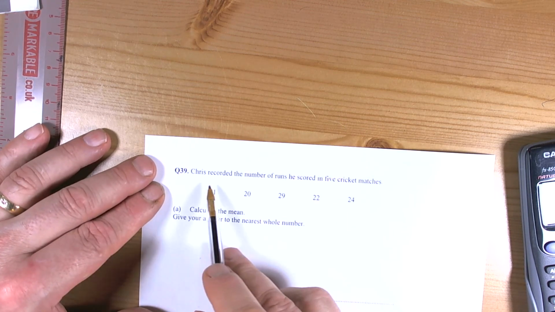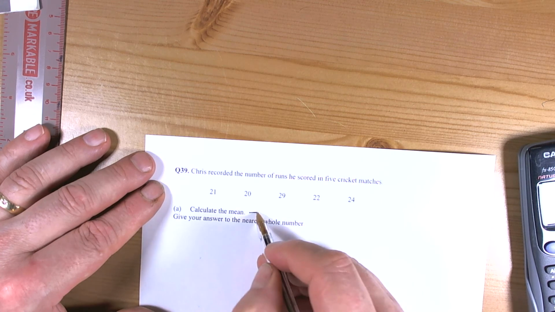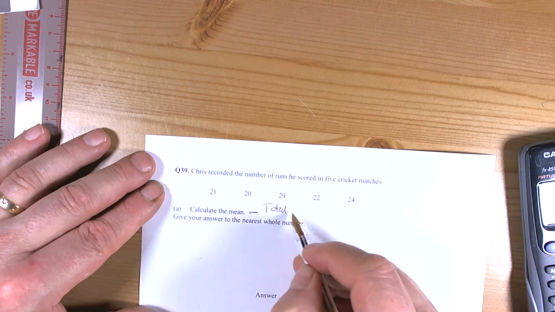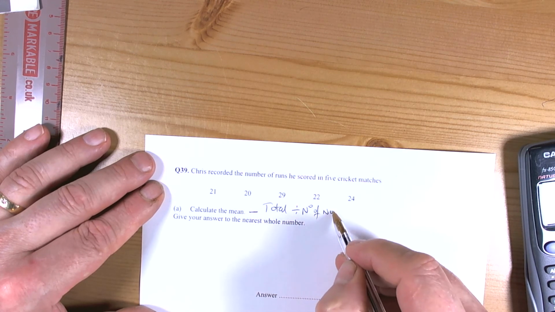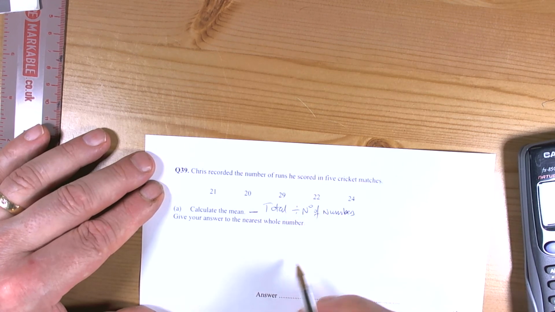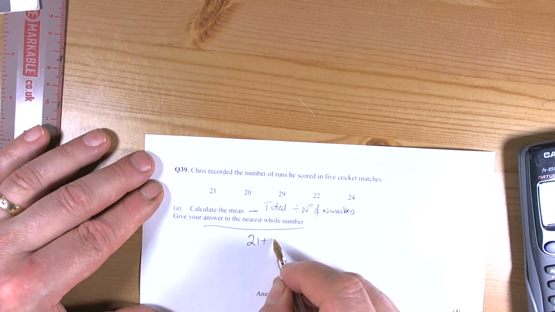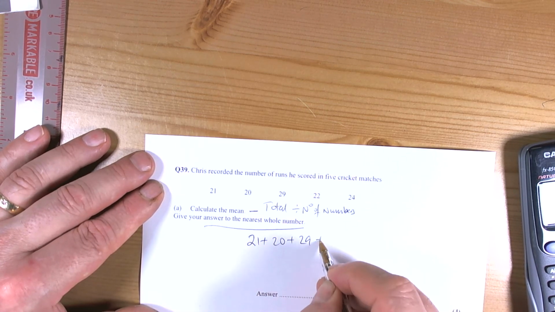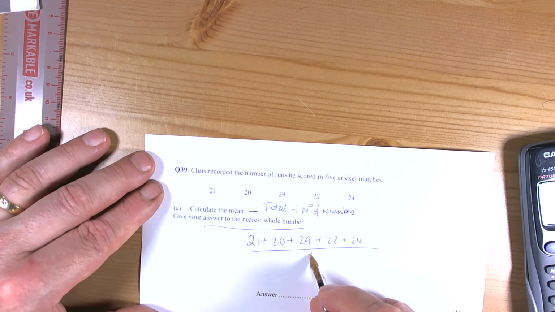Okay, so we've got some data recorded here. It says calculate the mean. So the mean, we've got to remember, is the total divided by the number of numbers. So give your answer to the nearest whole number. Okay, so we need to do 21 plus 20 plus 29 plus 22 plus 24.